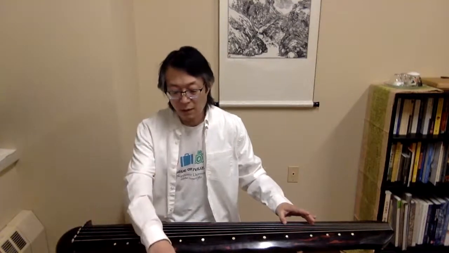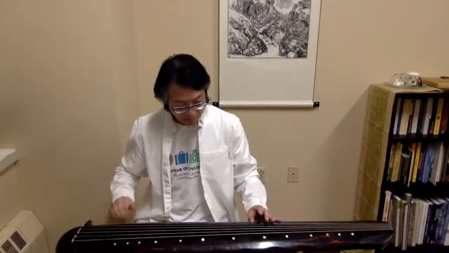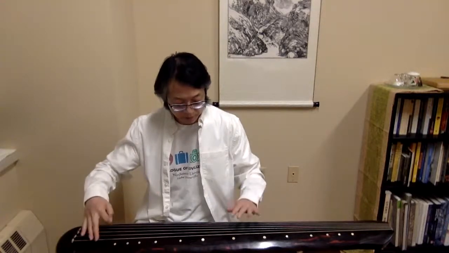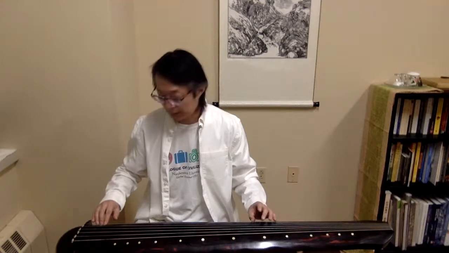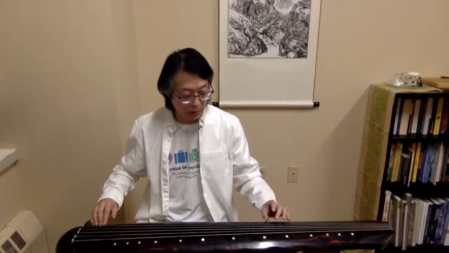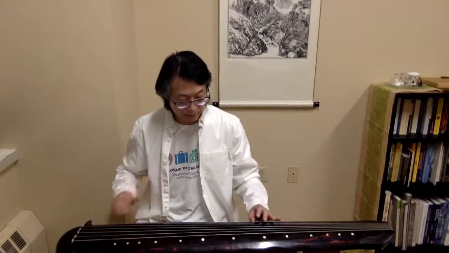So next, 拨. For 拨, keep your 3 fingers on the 6th string and pluck the 6th and 7th strings together. You get this harmony of pure octaves. So this should be a very loud sound.